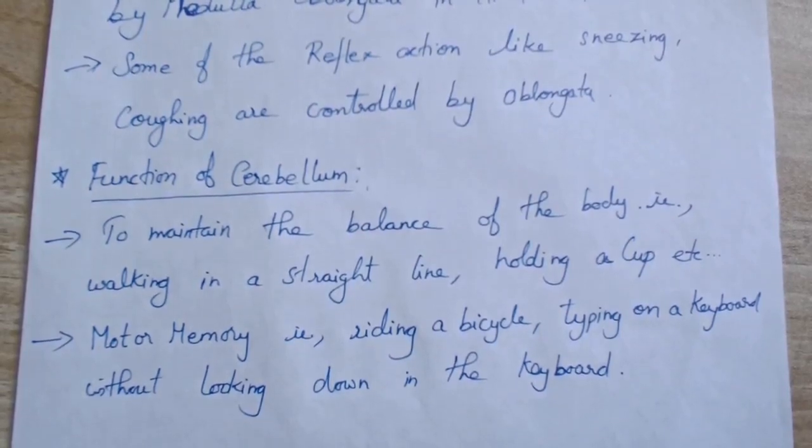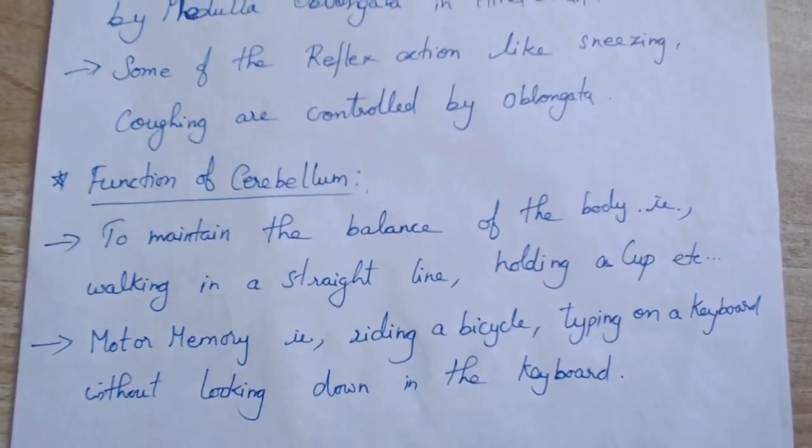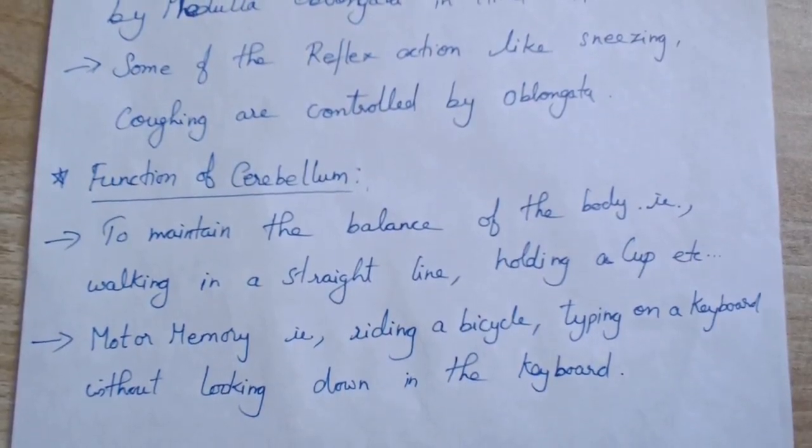That's all about the human brain and some of its functions mentioned in the book. Okay, thank you.